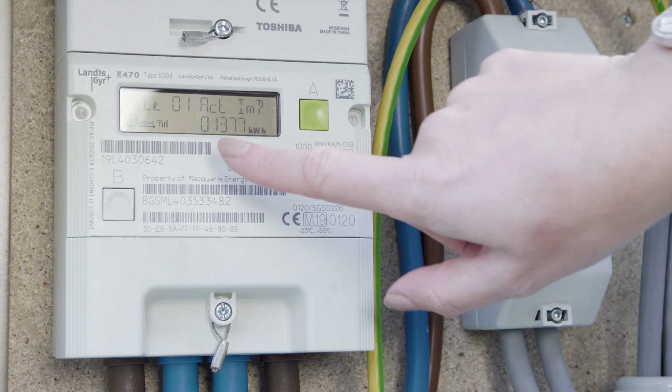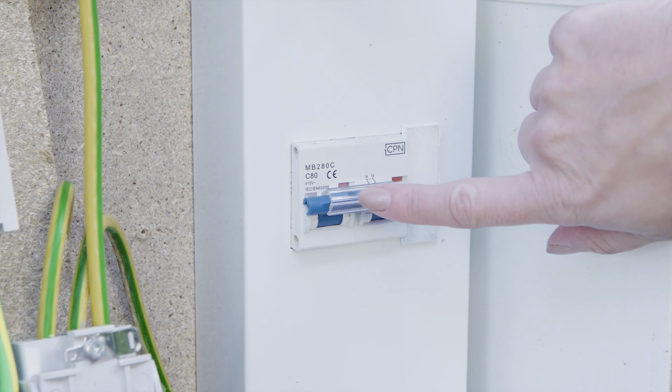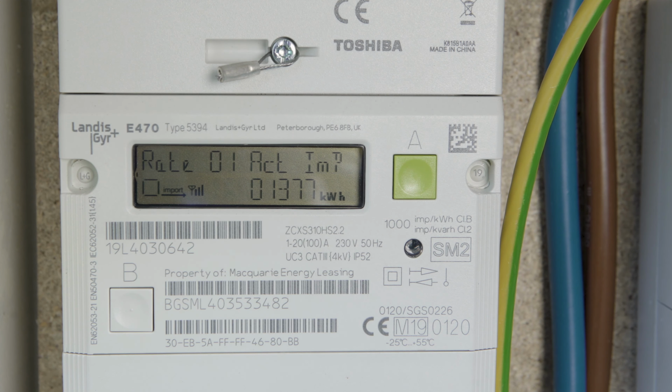In the electric meter box, you'll find the meter reading on the screen display, as well as the isolation switch. On your electric meter, the meter reading should be shown in the glass window without any red digits.